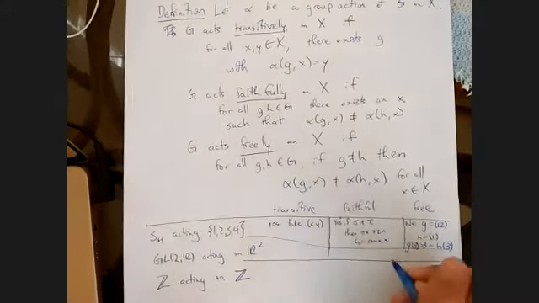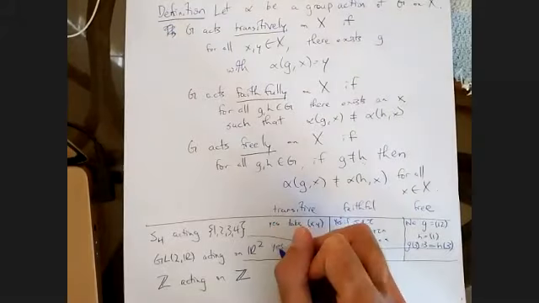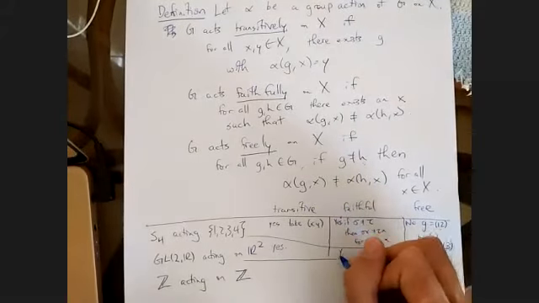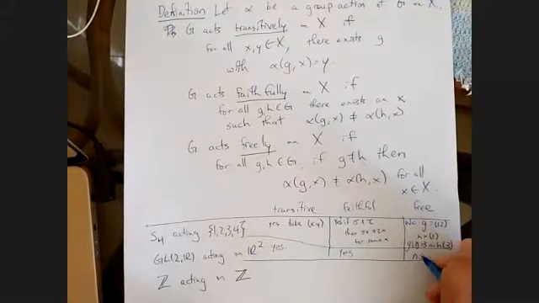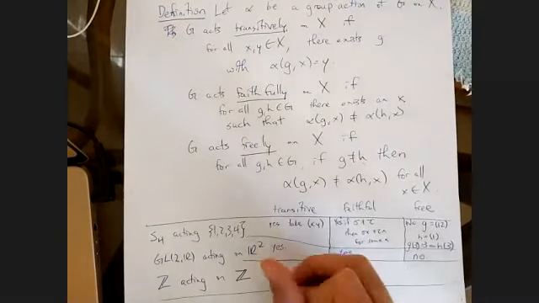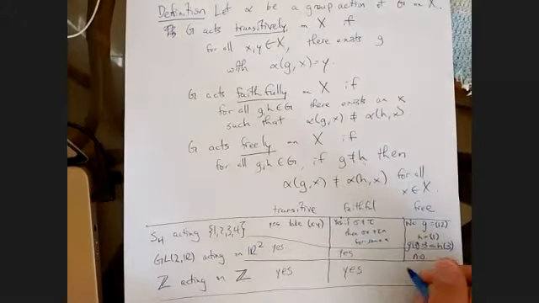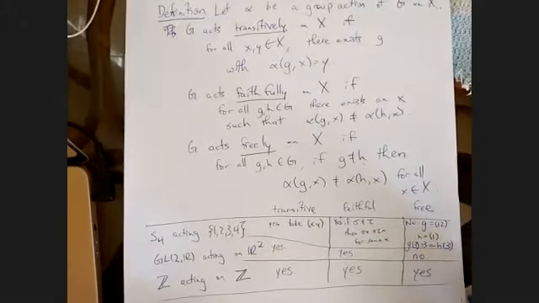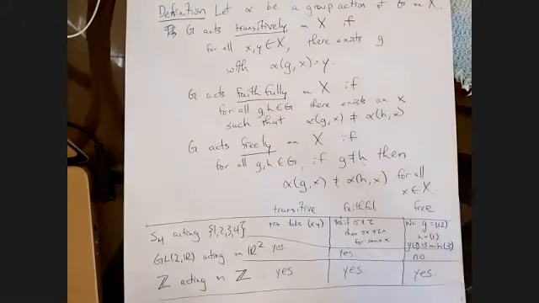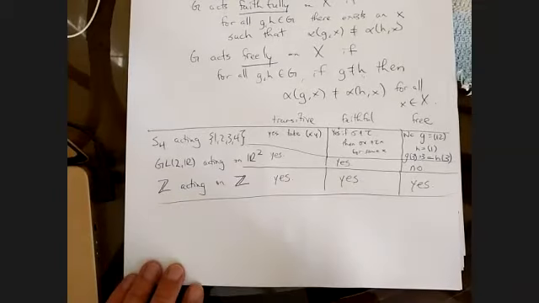It turns out GL2R is transitive, is faithful, and is also not free. And Z acting on Z is all three. It is transitive, it is faithful, it is free. Why is it free? Well, we can do just a quick verification of that, I guess.